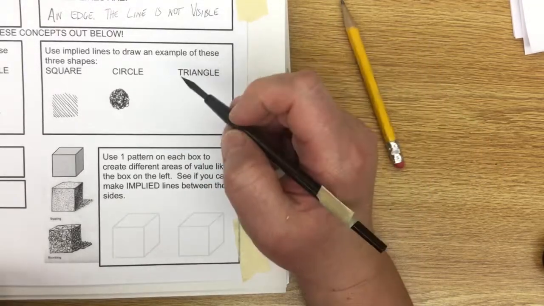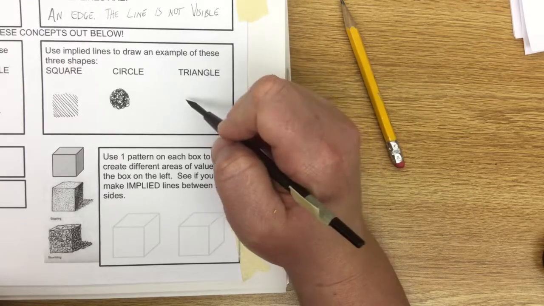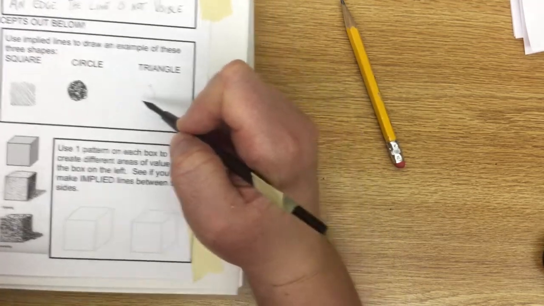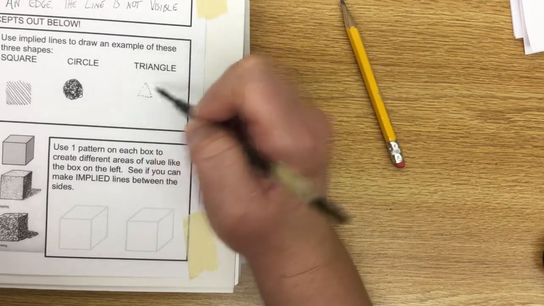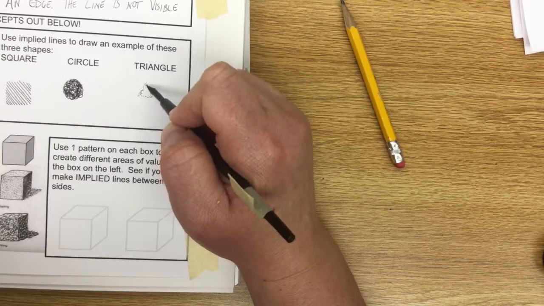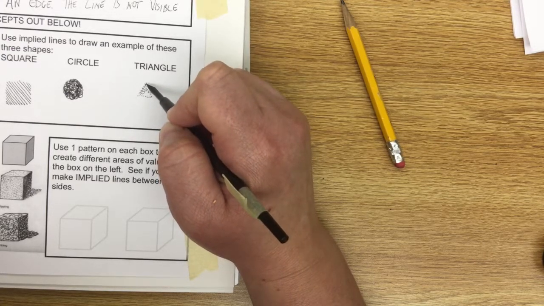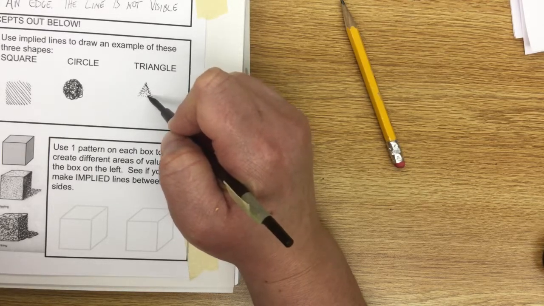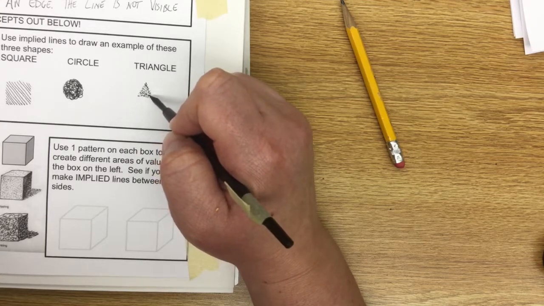You decide what kind of methodology you want to use to make the triangle. But if I decided to just simply stipple, that's where you use all those tiny little dots, an edge, so I'm not going to actually draw it, but obviously I can already see the line, and if I just go ahead and fill this all in, I see a triangle made out of dots instead of obviously a line making it. That is implied lines.